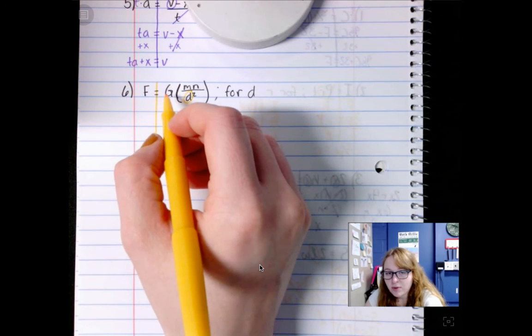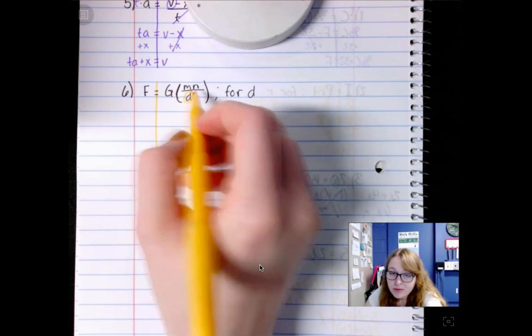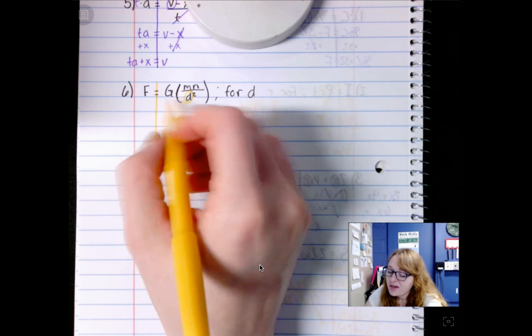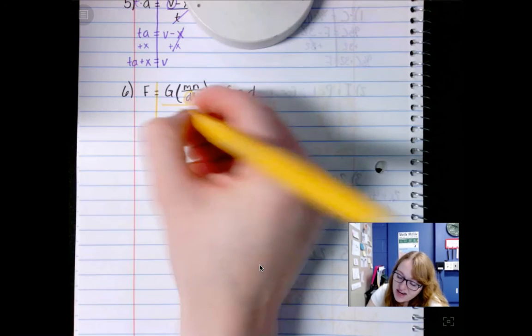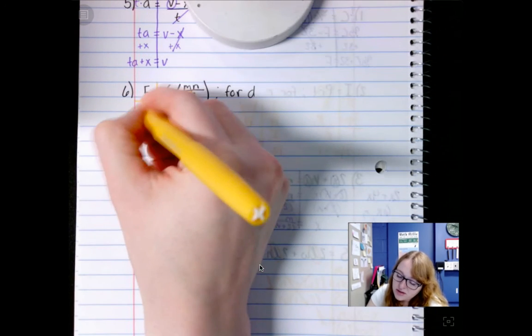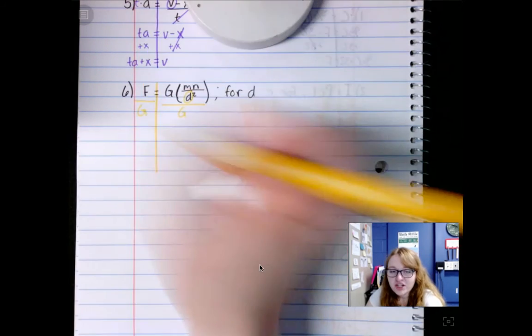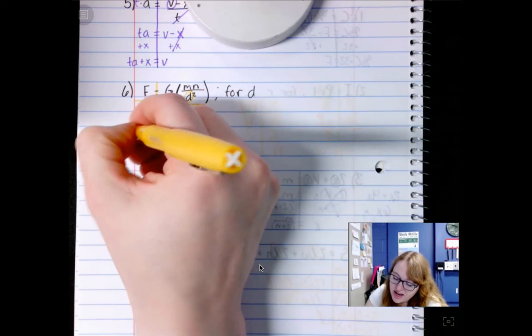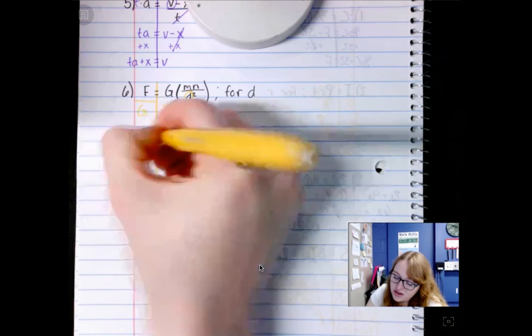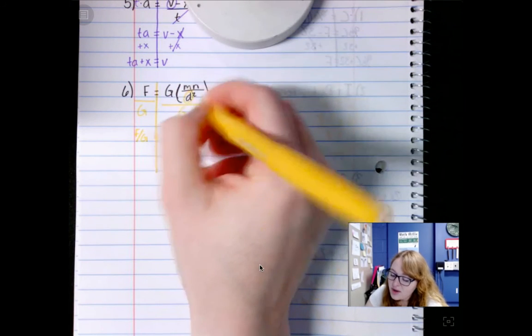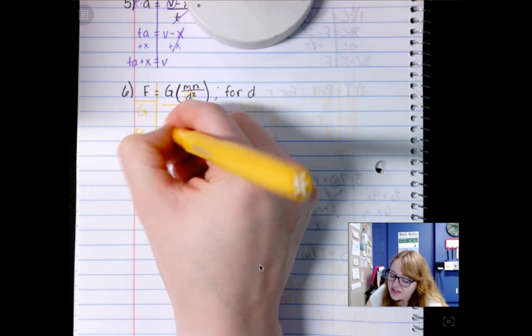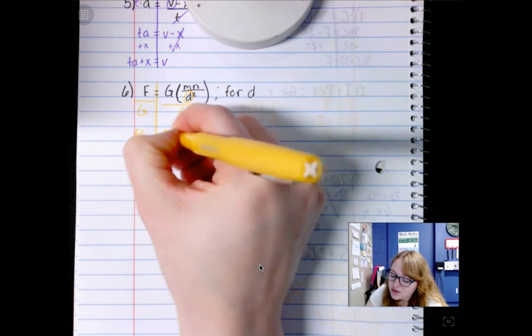Now, just like the first problem that we did, we could distribute this G, but it would be a lot easier if we just divided out by that G starting out. F and G are not like terms, so it is going to stay as a fraction, F over G. And then now we have inside of our parentheses, mn over d squared.